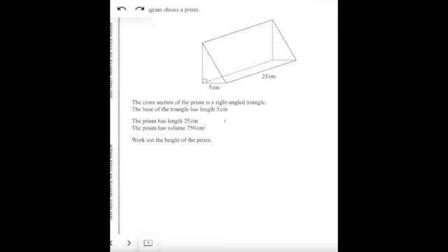It gives you the volume, and it gives you the length as well. So to find the volume, you do the cross section times the length. The cross section is 5 times the height, and because it's a triangle, you have to do half times 5 times the height, times 25.